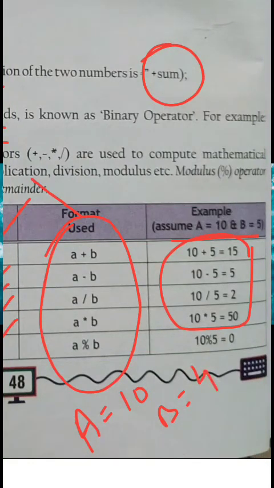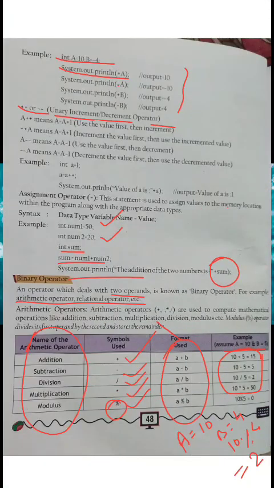Now a modulus b, that is 10 modulus 4. It will give you 2. Why will it give you 2? Because 4 2s are 8 and the remainder is also 2. That's why this will be the value of modulus. Hope that this modulus is quite clear.